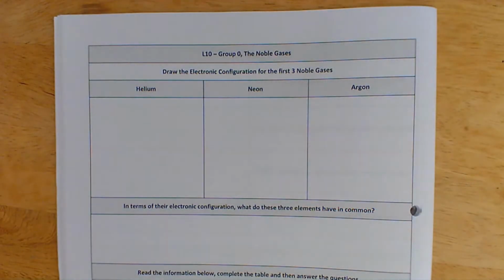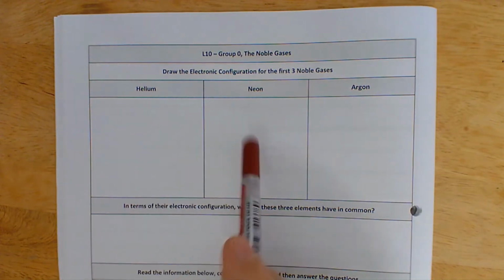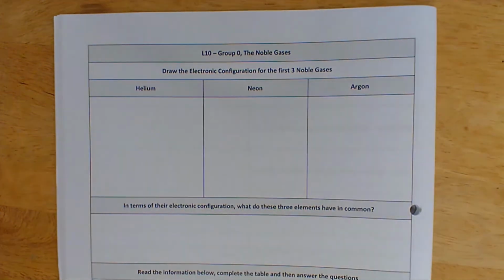So in this lesson, we're going to be looking at group 0, the noble gases. To start us off, what I would like you to do is to draw and write the electronic configurations for helium, neon, and argon, the first three elements in group 0, the noble gases. And then once you've done that, I want you to tell me, in terms of their electronic configuration, what all three of these elements have in common?